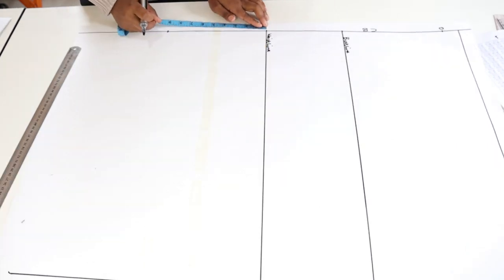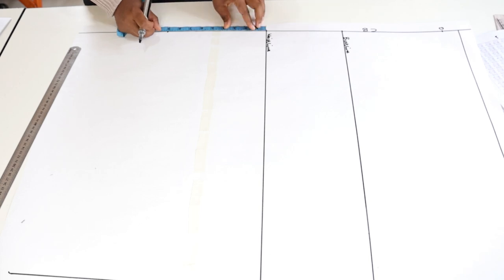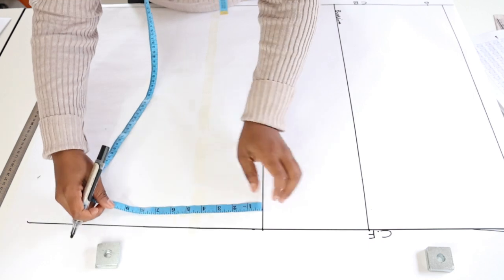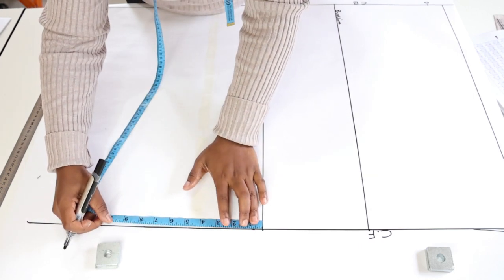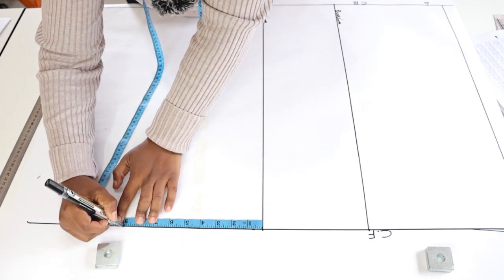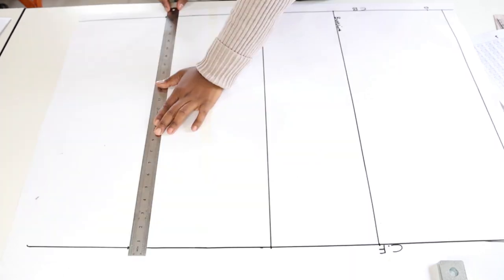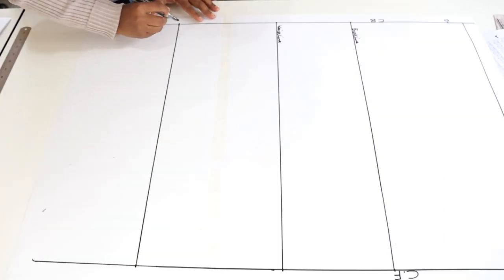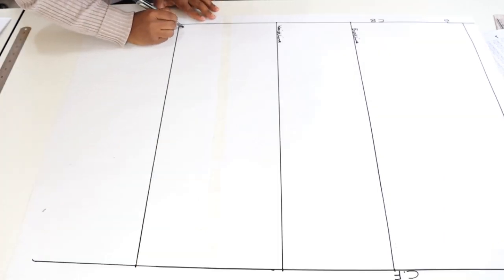Next, to draw the hip line again, we're going to measure the measurement from the waistline up to the hip, which in my case is 8 7/8 inch. And then we're going to mark the same thing this side, 8 7/8. And then we're going to draw a straight line. And this one we are going to label as our hip line.